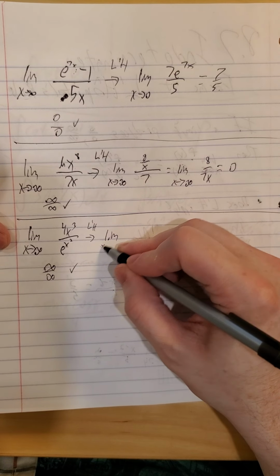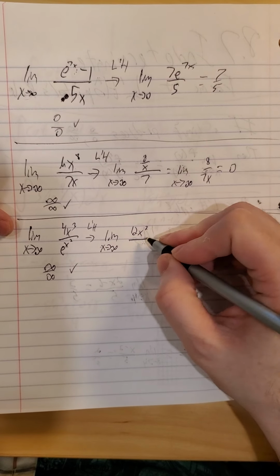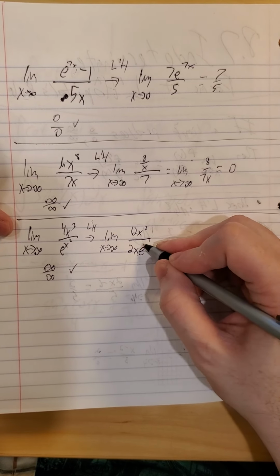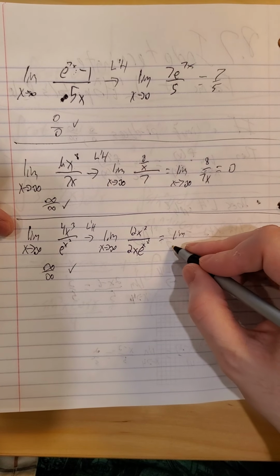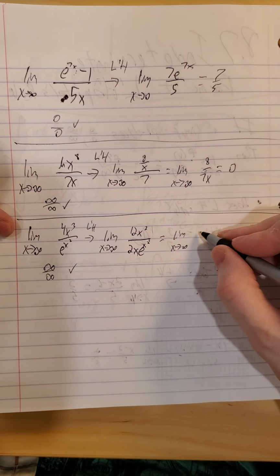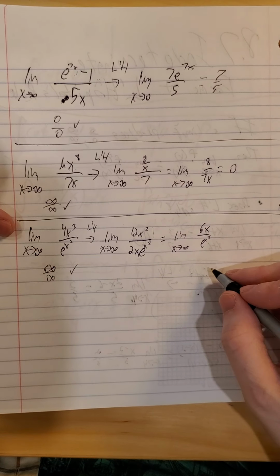So now we have the limit as x approaches infinity of 12x squared over 2x e to the x squared. Now we do have a little bit of cleanup we can do there. Limit as x approaches infinity of 6x over e to the x squared.